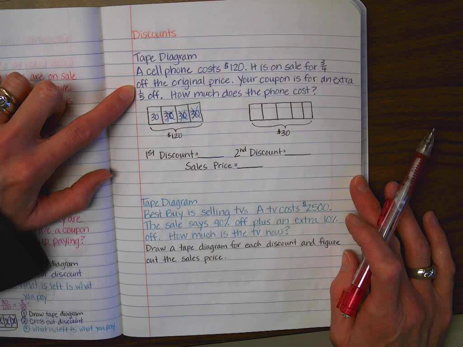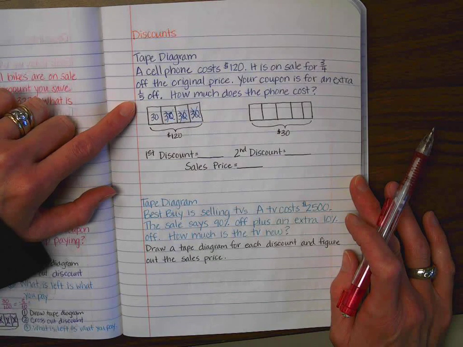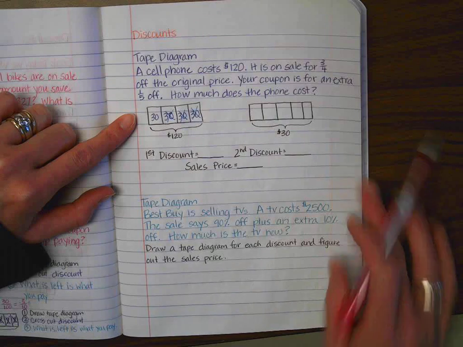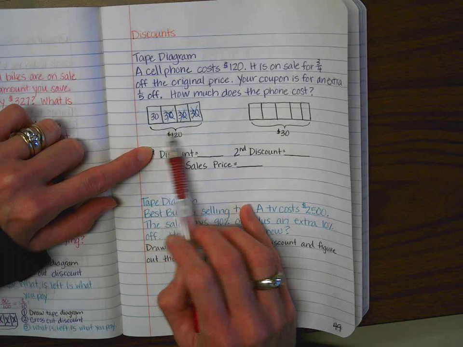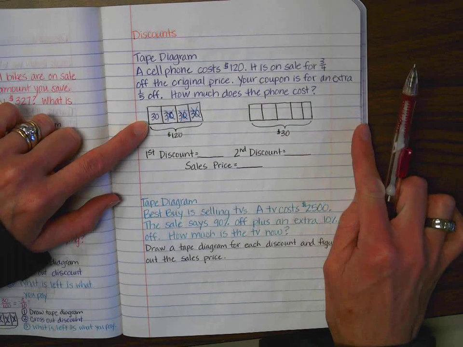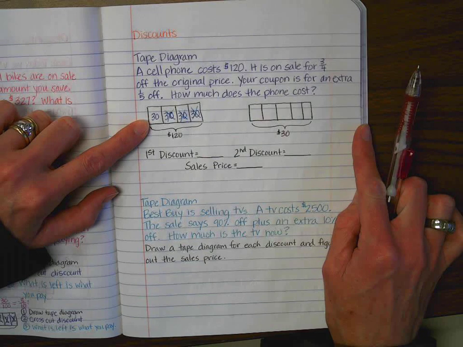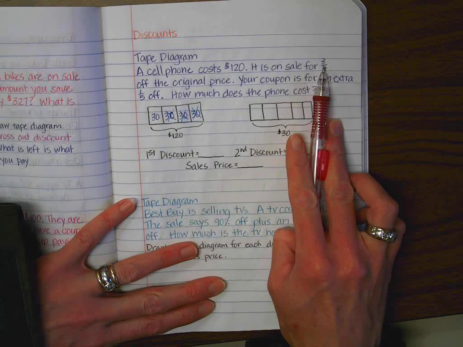A cell phone costs $120. It is on sale for 3/4 off the original price. Your coupon is for an extra 1/5 off. How much does the phone cost? So 3/4 is the first, so we drew a tape with 4 sections. We know the whole thing was $120. So 4 sections of $120, that means $30 goes in each. So we write them in.